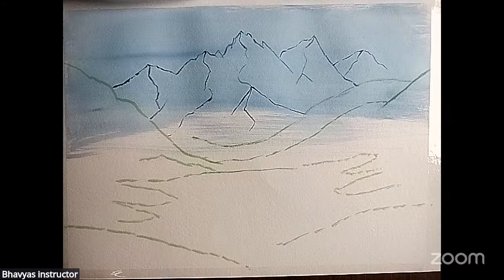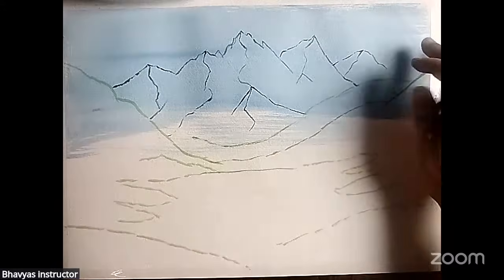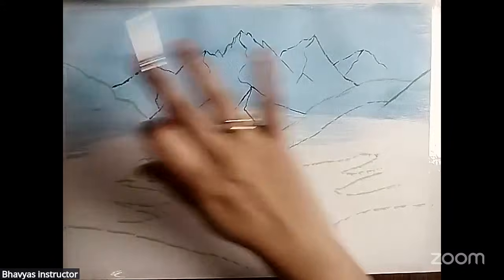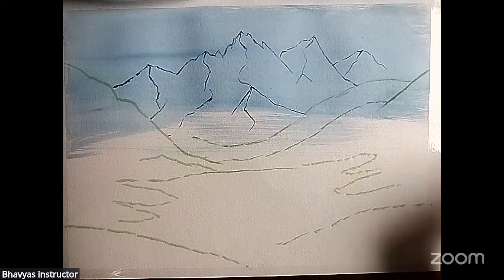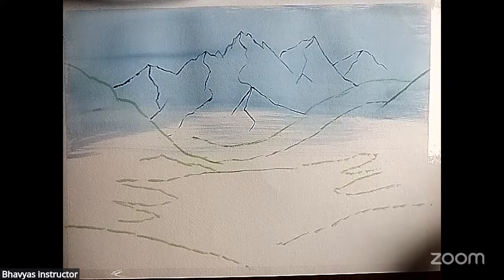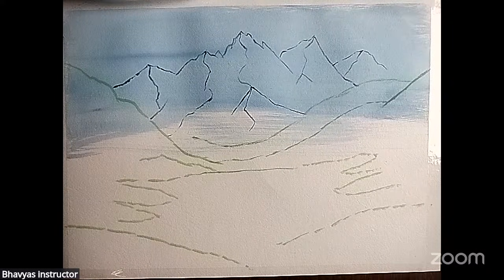So the mountain part is done. Now you can do this one. Once it is done, we'll wait for a while. Let it dry. The line should get dry. Then only we can move to the next step. So step 3 is the mountain part lines. You can use any brush.